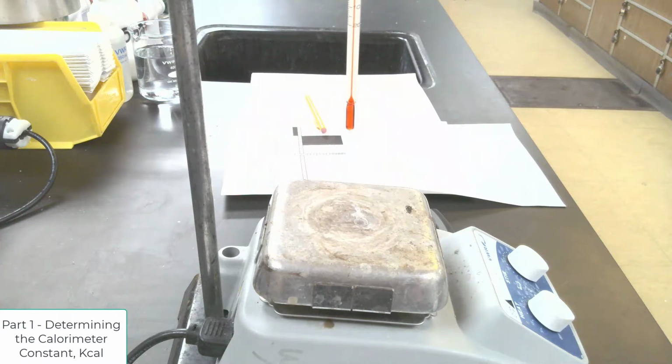Okay, so to do the calorimeter constant, we take 2 quantities of water, 75 mils, one at room temperature, and then the other we heat up to about 30 degrees Celsius. We mix the two, and then we monitor the temperature for 30 seconds each. Then we find out where we get the highest temperature change, and then we go ahead and calculate that. I'm not going to show you the physical steps, I'm just going to show you the setup.